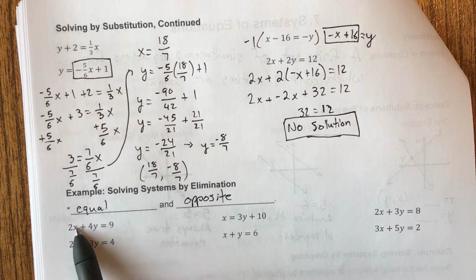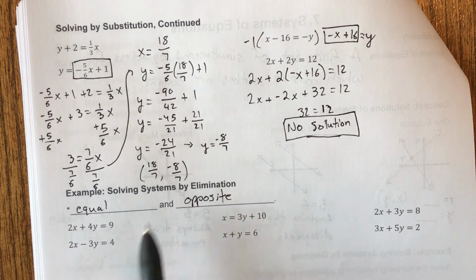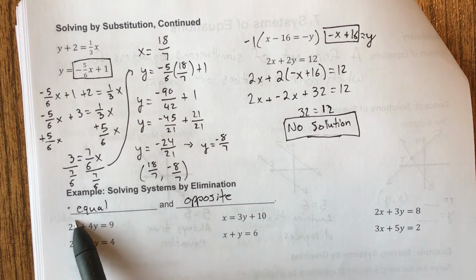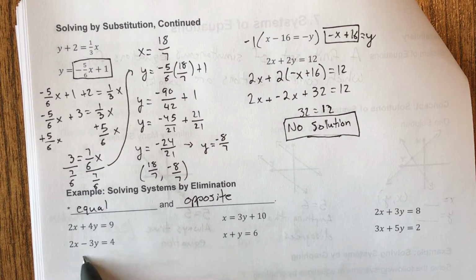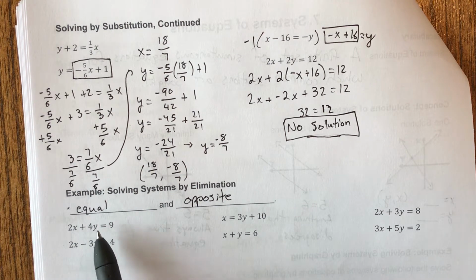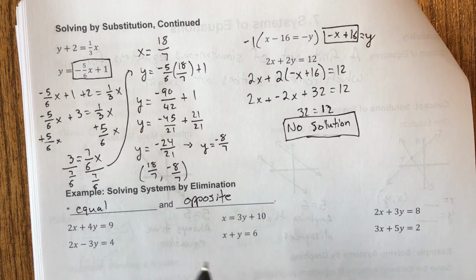Then I look at my variables and I say, all right, if I wanted to eliminate the x's, I would need this x and this x to be equal and opposite of each other. If I wanted to eliminate the y's, I would need the two y's to be equal and opposite of each other. And I ask myself, what's the easiest way to make that happen in any given system of equations?